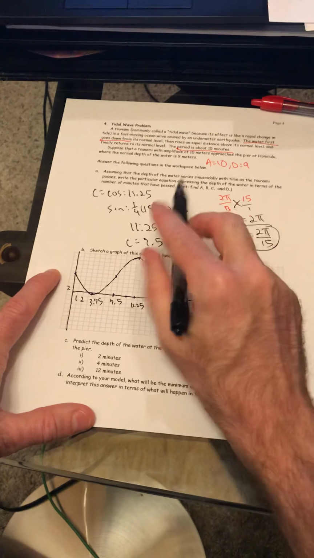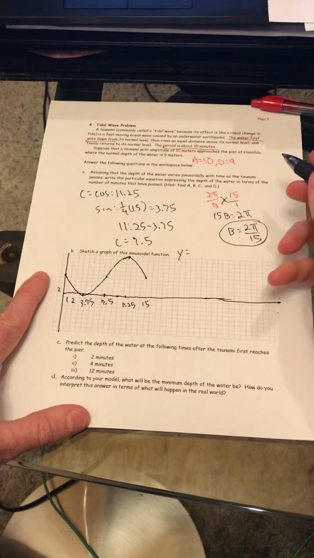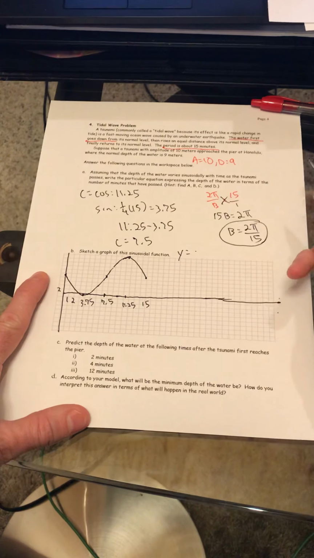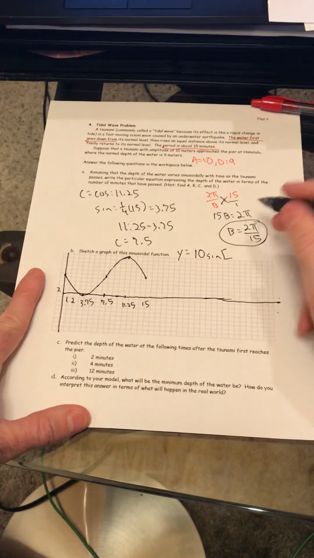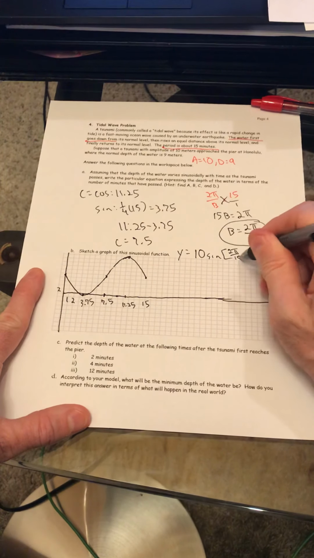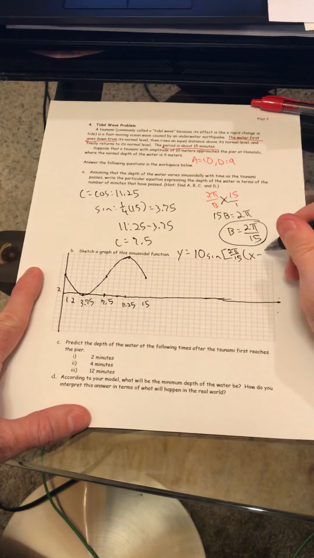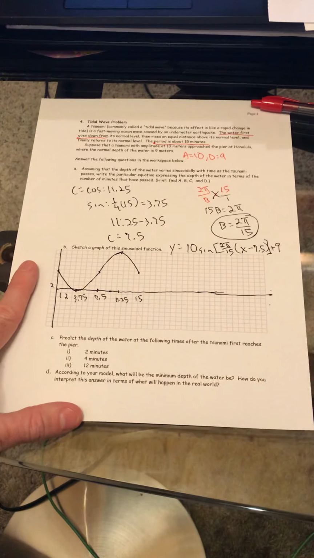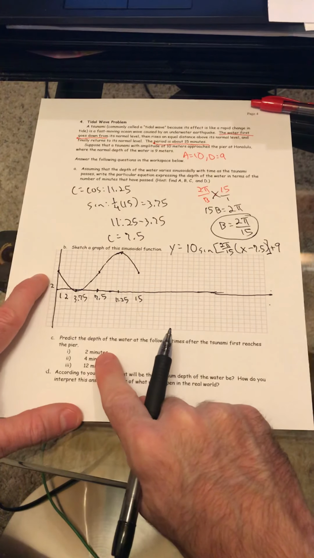So I'm only going to write one of the equations. If nothing else, I'm kind of out of room here. So y equals, I'll go with the sine wave. 10 sine 2 pi over 15 times x minus 7.5, plus 9.